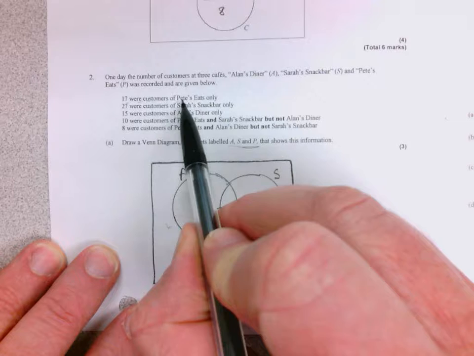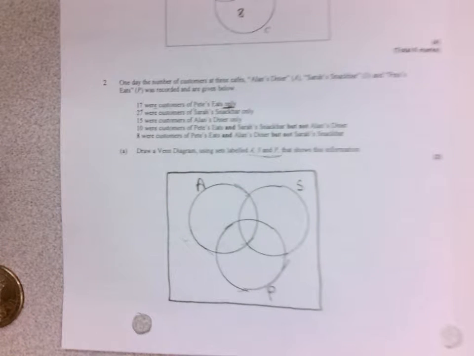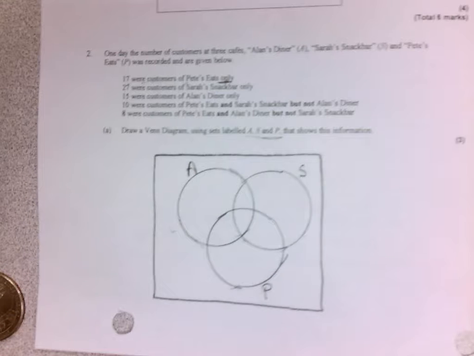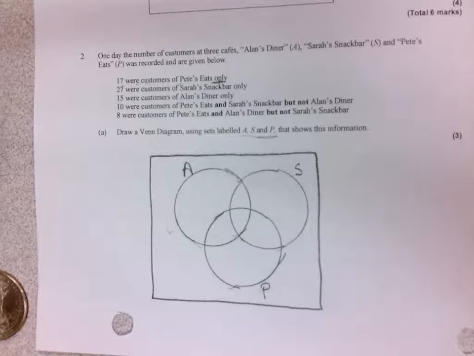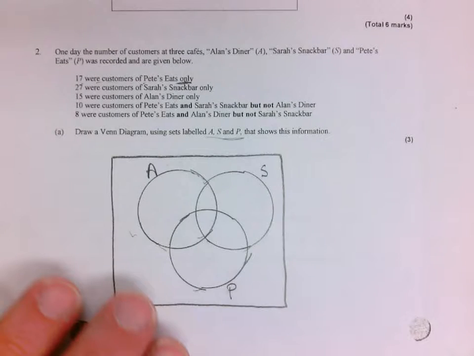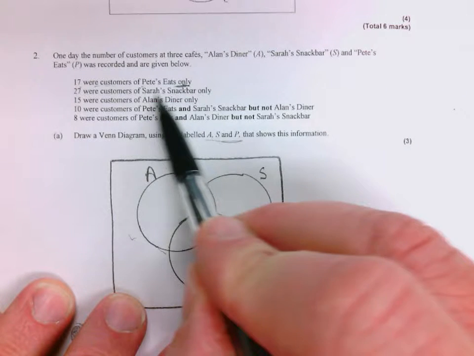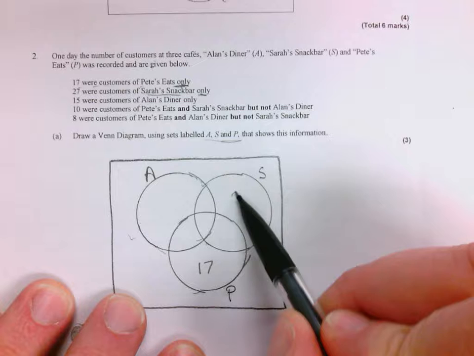Okay, so 17 were customers of Pete's only. Only is a keyword, okay? Only is like when we say we're looking for but not. Only means they're not overlapping anything. So Pete's Eats only would be 17. 27 were Sarah's Snack Bar only. 15 were Alan's Diner only.